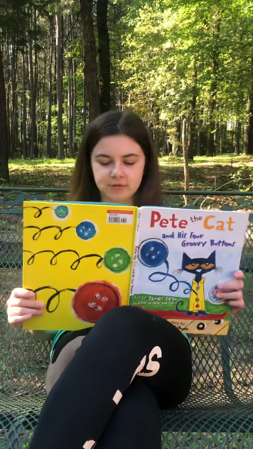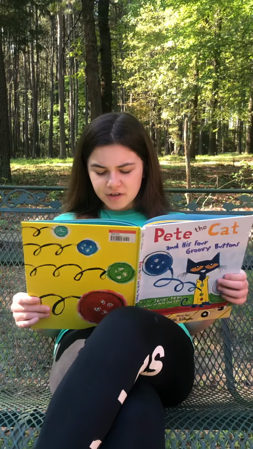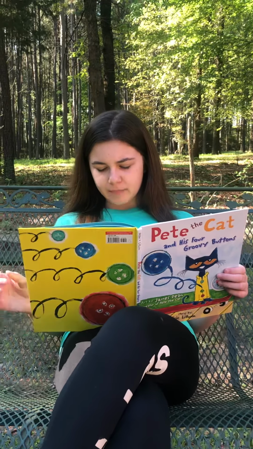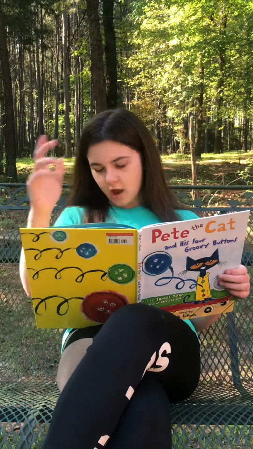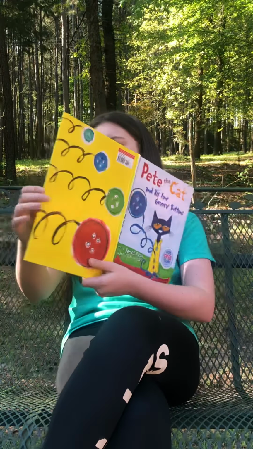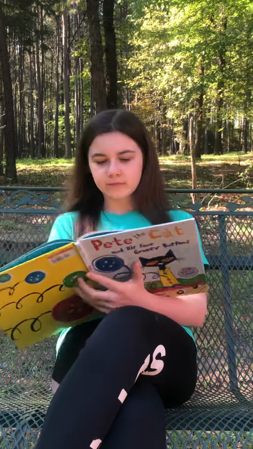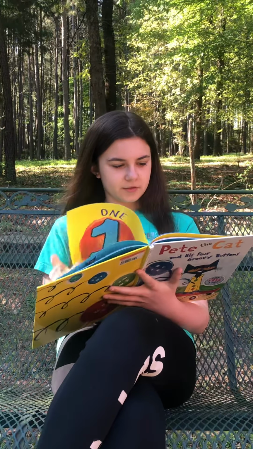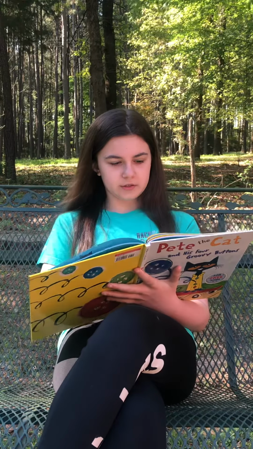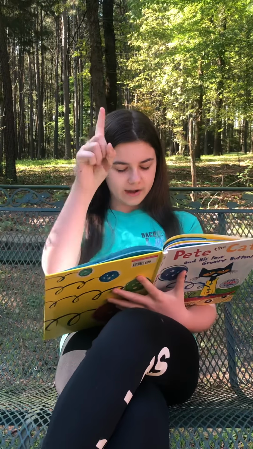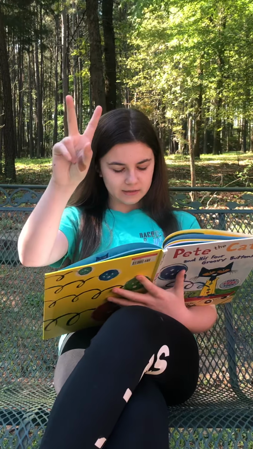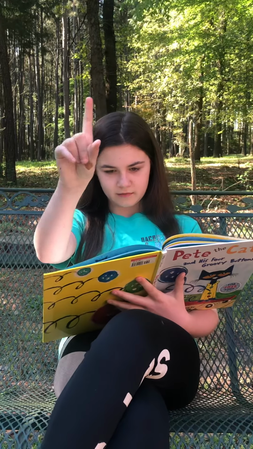Now Pete's getting ice cream. Pop! Oh no! Another button popped off and rolled away. How many buttons are left? It's getting 2 scoops of ice cream, the vanilla and the chocolate. 1, because 2 minus 1 equals 1.